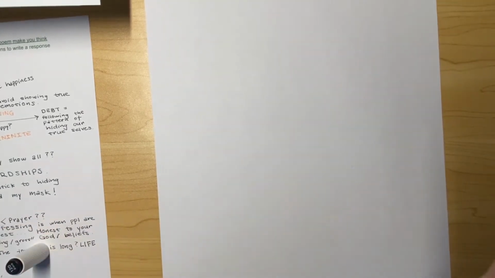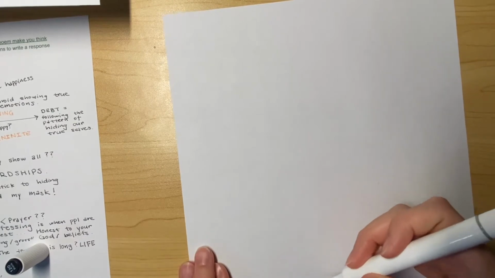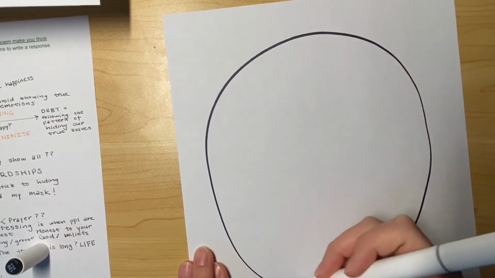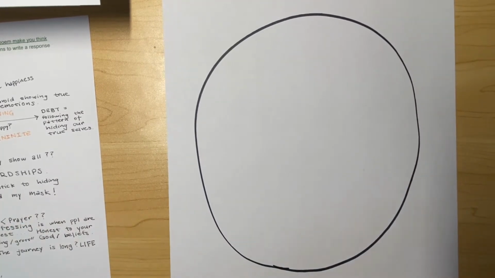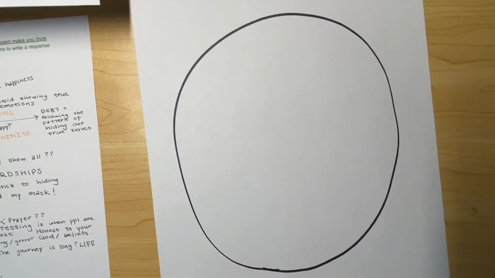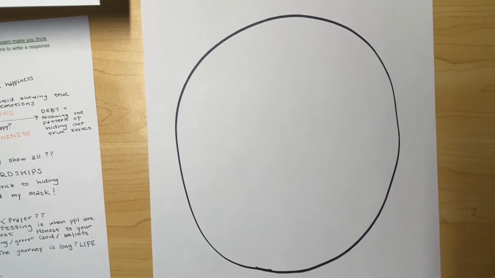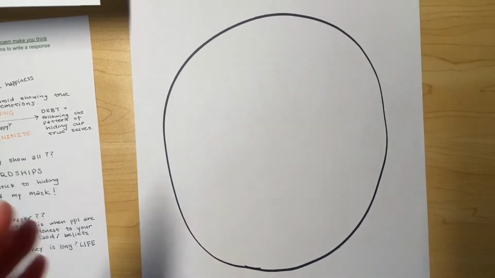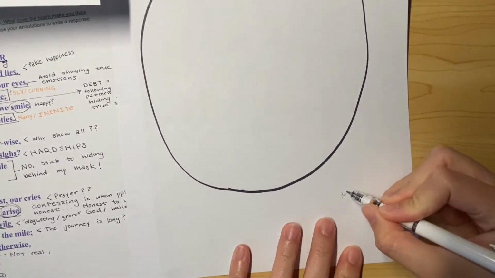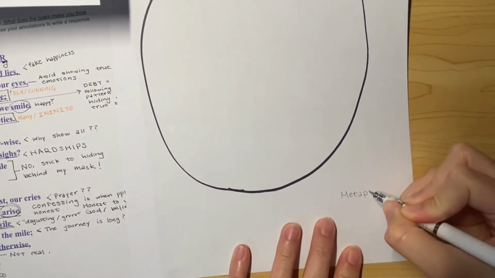And for that, I'm just gonna do an ovalish face. Just really going for it. That's more of a circle, but we'll take it. Using the markers that we have. And I think on the outside, I'm actually just gonna start writing about some metaphors that I want to use. I'm gonna make sure you can see this. Metaphors.